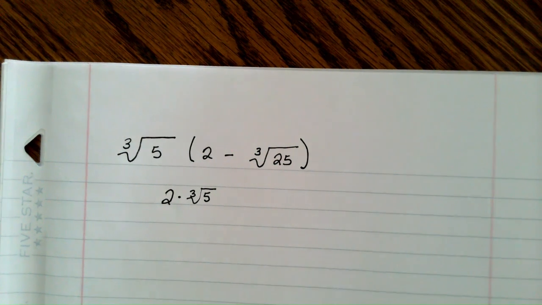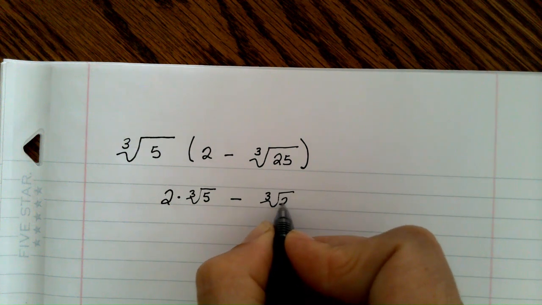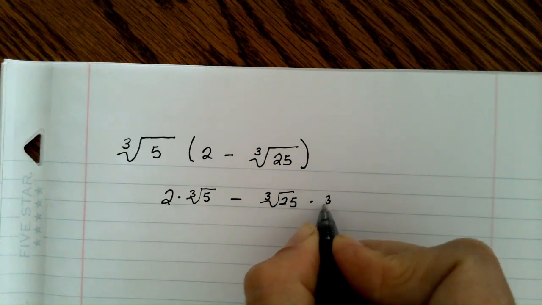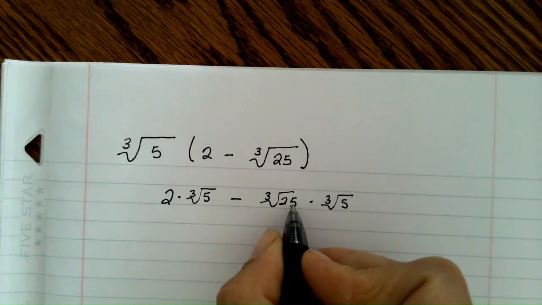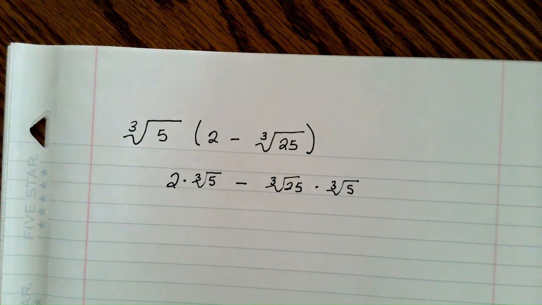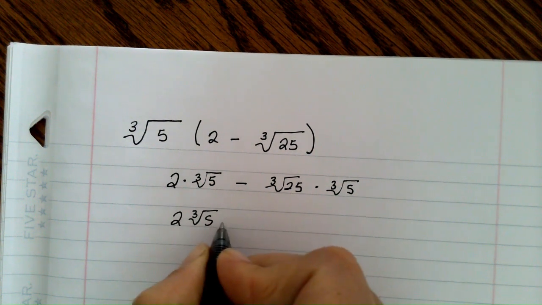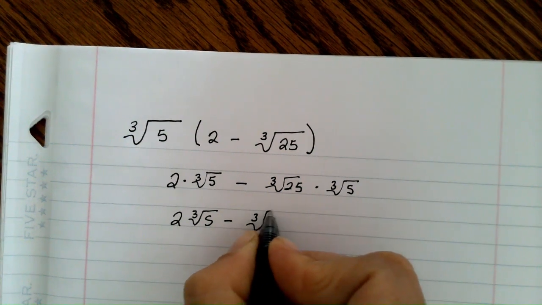Okay, nothing we can do there. Minus, then we're taking that third root of 25 and multiplying it by the third root of 5. Now, those are both baskets. We can dump those baskets together because they're both the third root. So we have the 2 third root of 5 minus the third root.